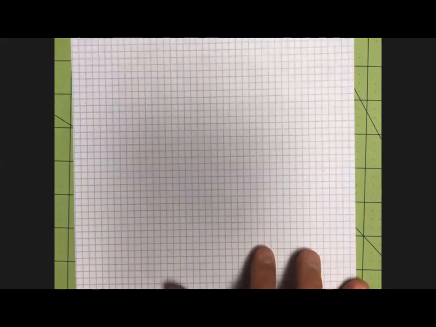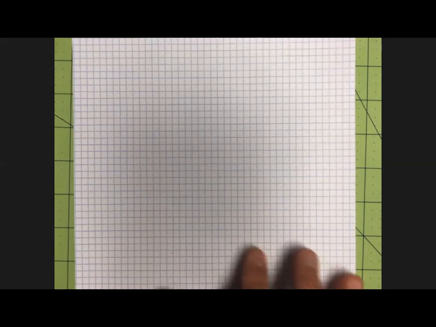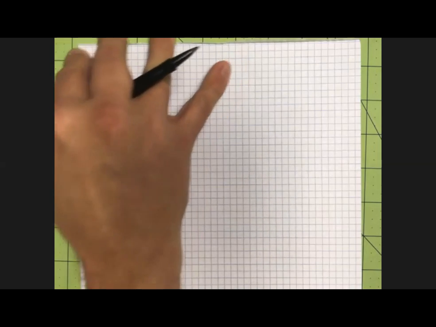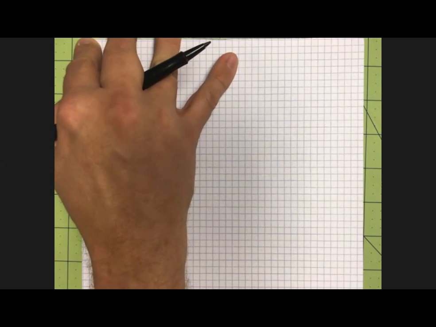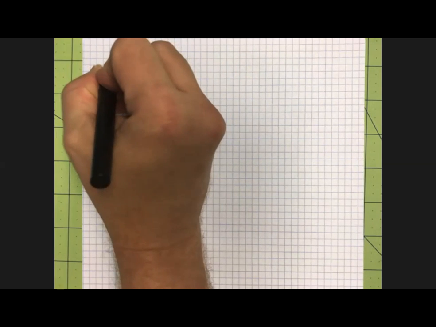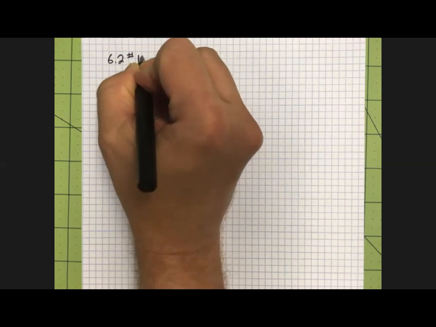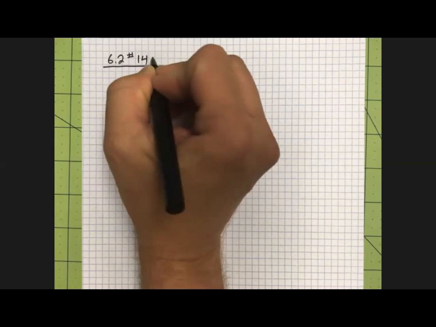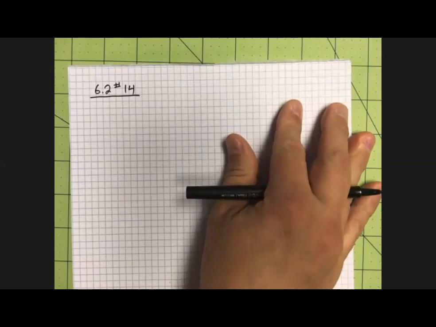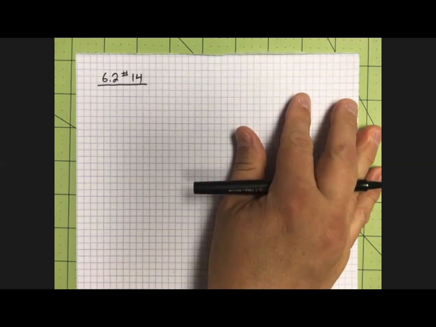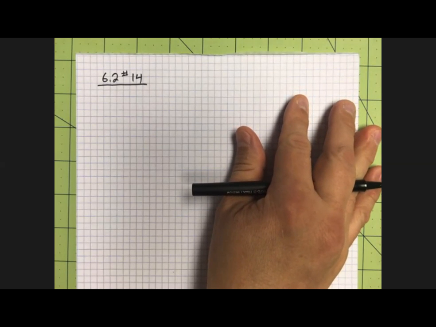So involving sines, cosines, involving other functions as well. Let's look at 14. 6.2, number 14. And I'm going to build our way back to that problem we reached at the end last time, where we created an extraneous answer, an answer that didn't work.